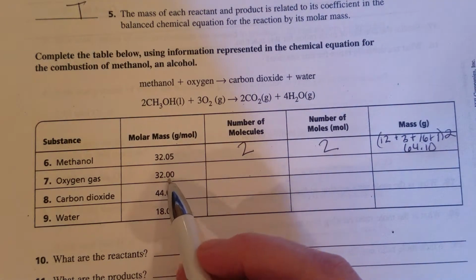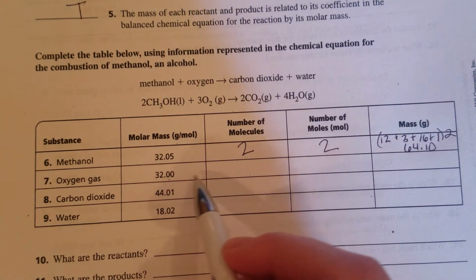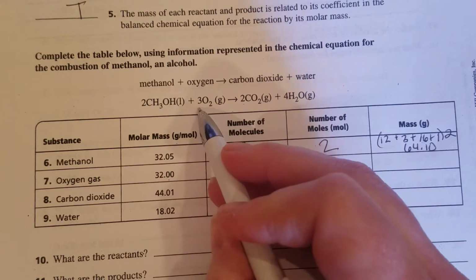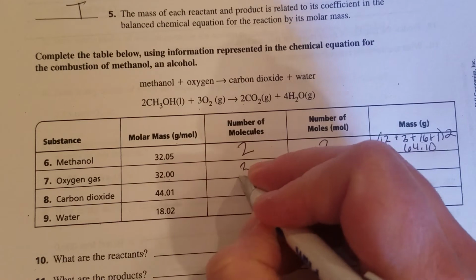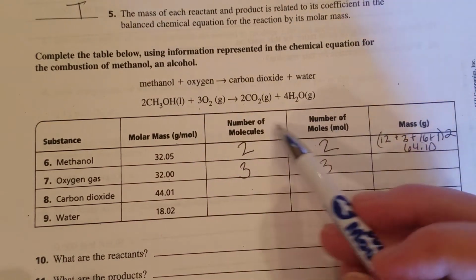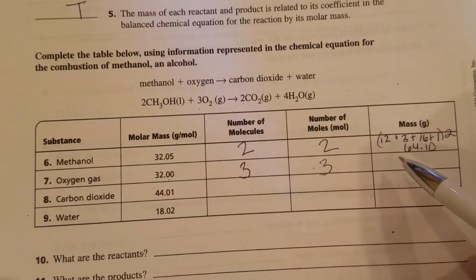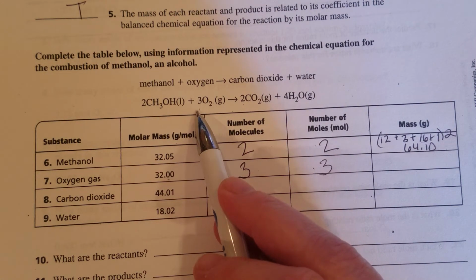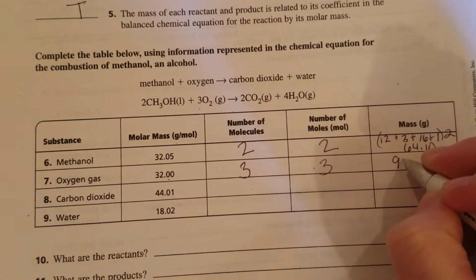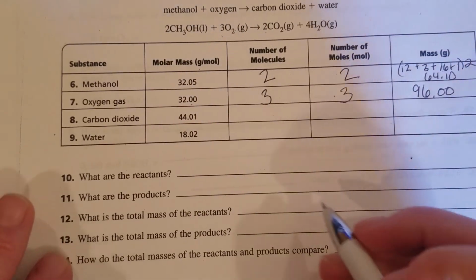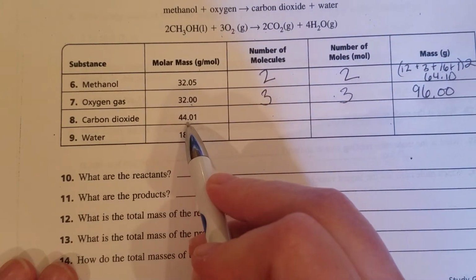So about 64. Here we'll take a look at oxygen. We have a 3 in front of it, so we'll put a 3 here, which means we also put a 3 for the number of moles. Oxygen weighs about 16, but there are 2 of them, so 16 times 2 would be 32, which we can see here. Then we multiply that by 3, and we come up with approximately 96.00.